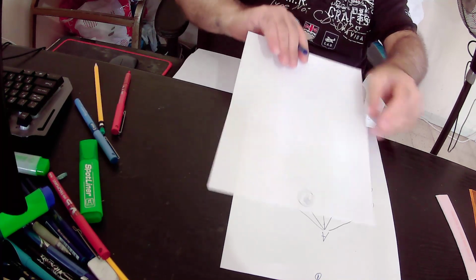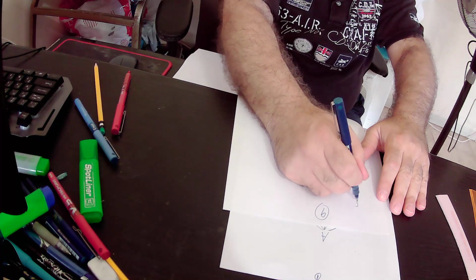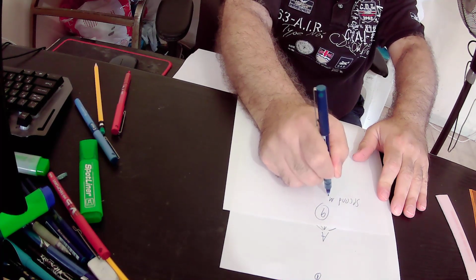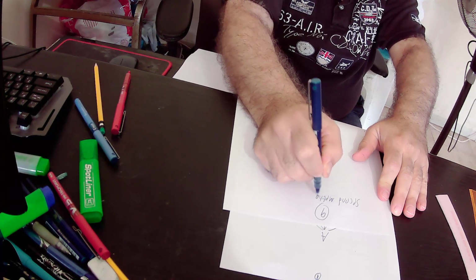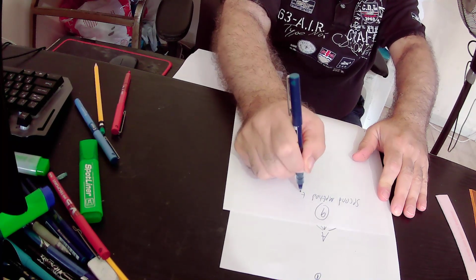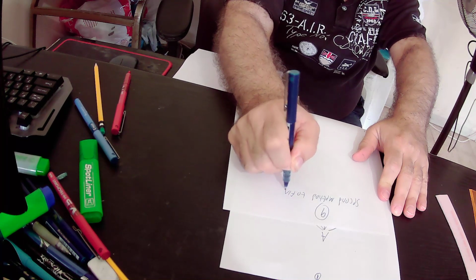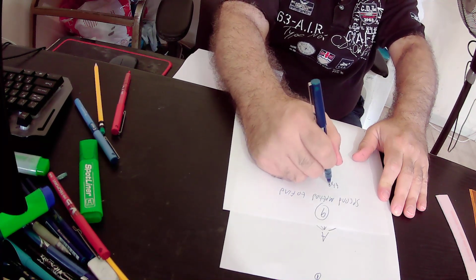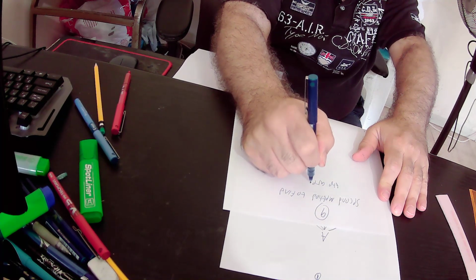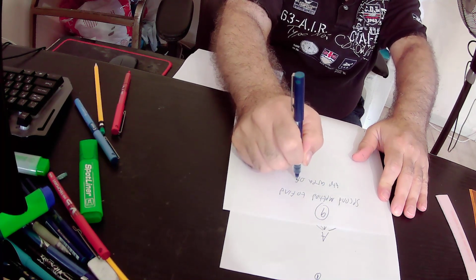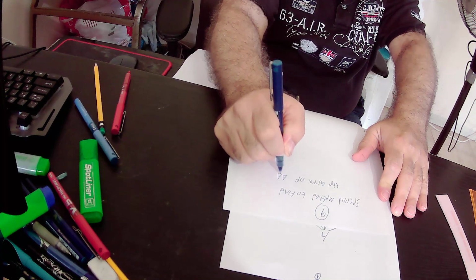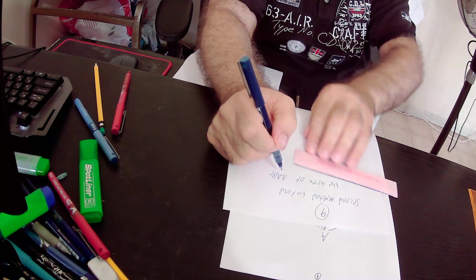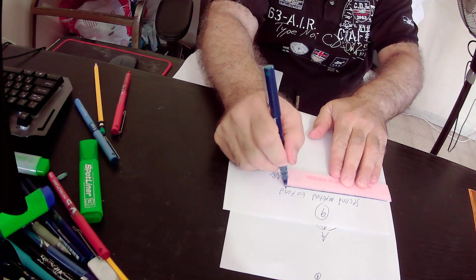Again, second method to find the area of triangle ABC.